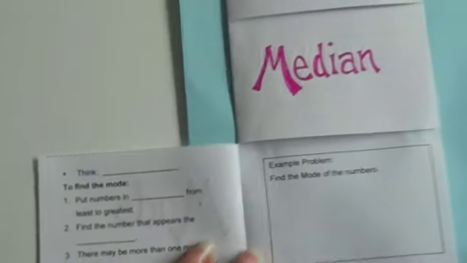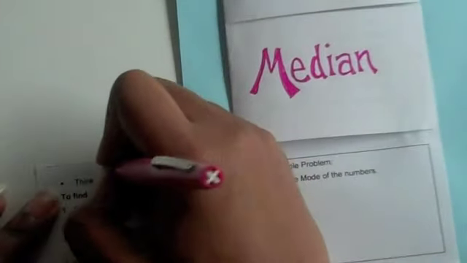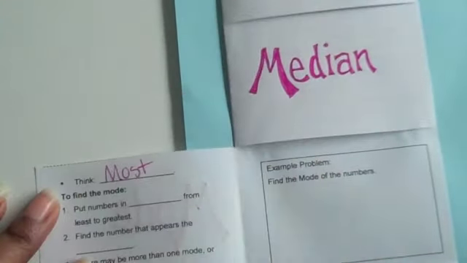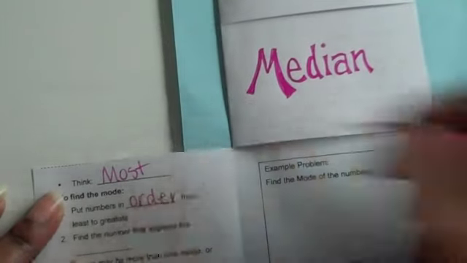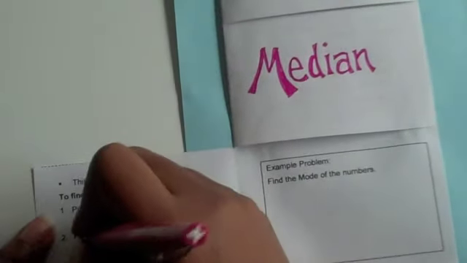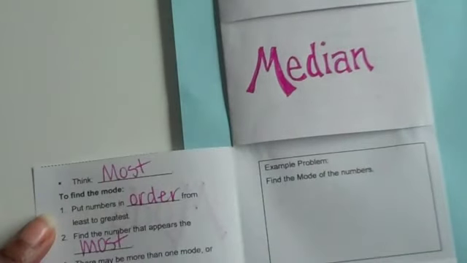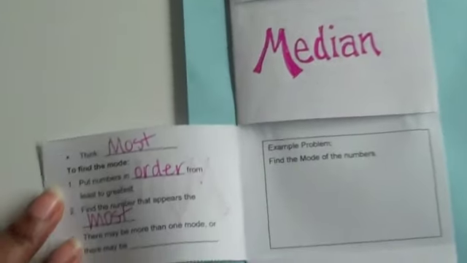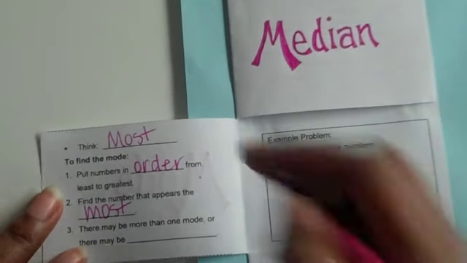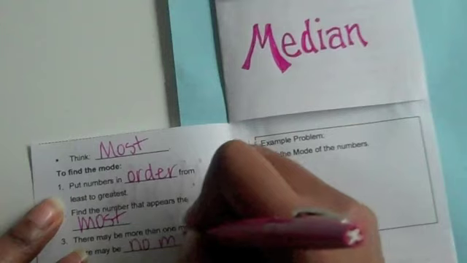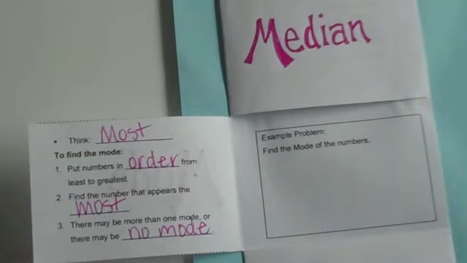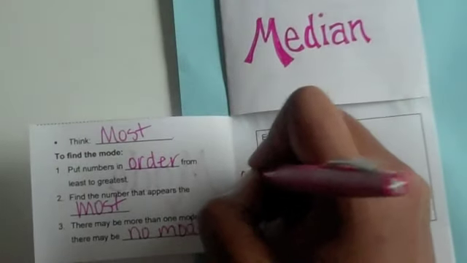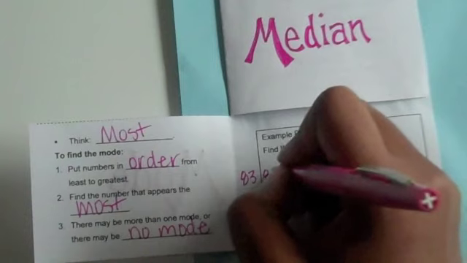Okay, our next measure of central tendency is the mode, and when you're doing mode, you want to think of the most. Okay, and so what you want to do is put the numbers in order from least to greatest. Then find the number that appears the most. Okay. There may be more than one mode, so you can have one mode, you can have more than one mode, or there may be no mode. So if you don't have any number that appears more often than others, then there would be no mode. Okay. So the first thing again we want to do is put these numbers in order from least to greatest.